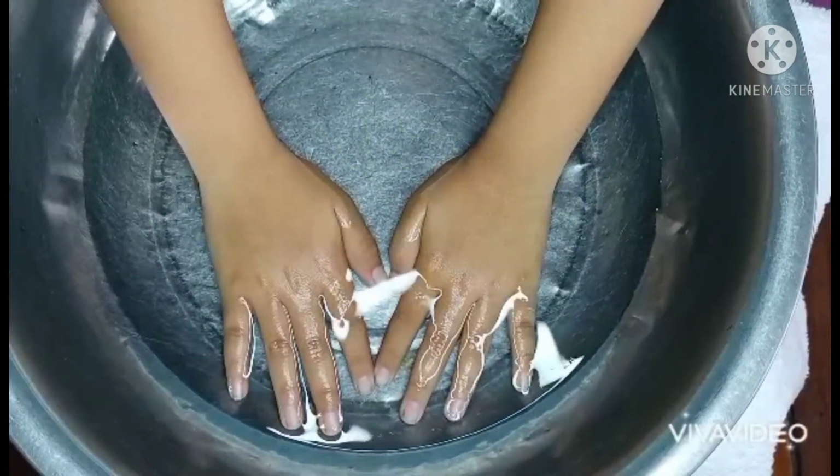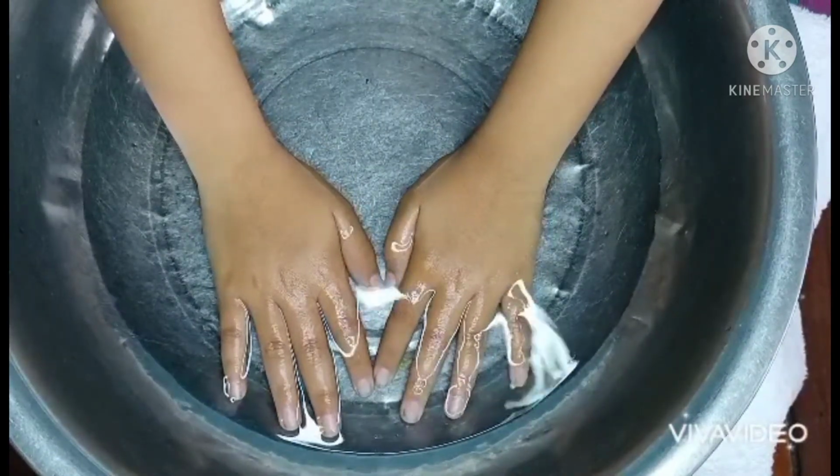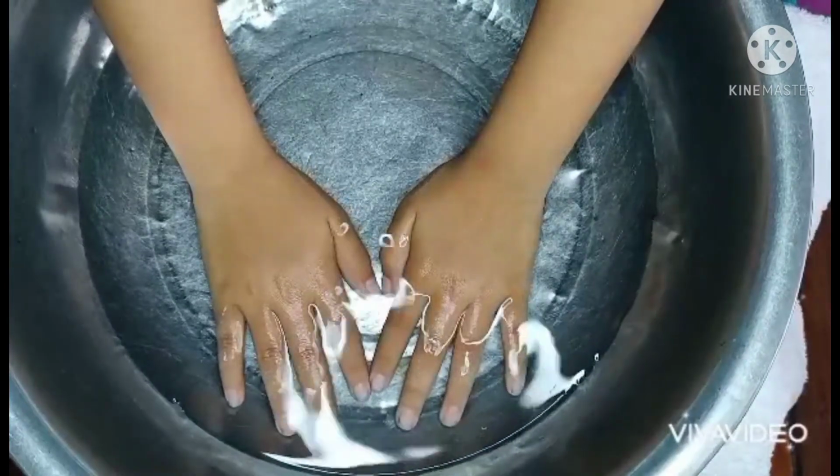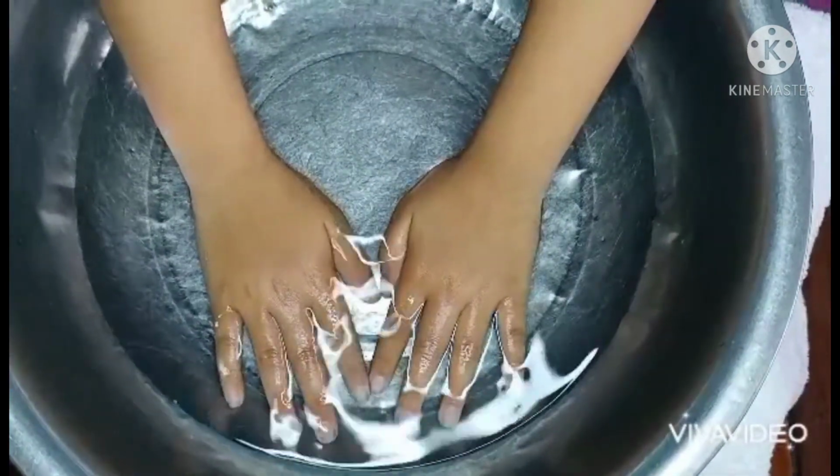Step 1 is to soak the hand in the basin of water and then dry well.